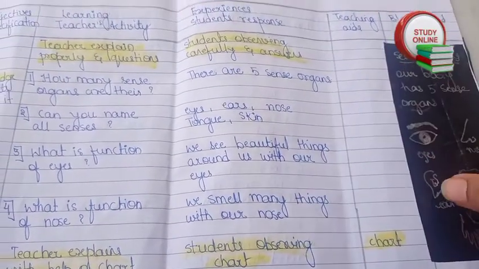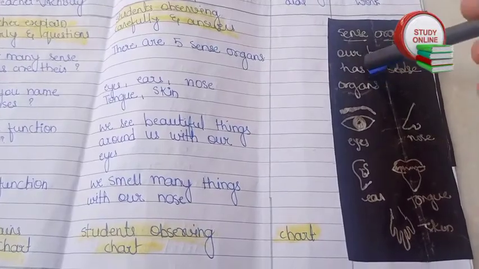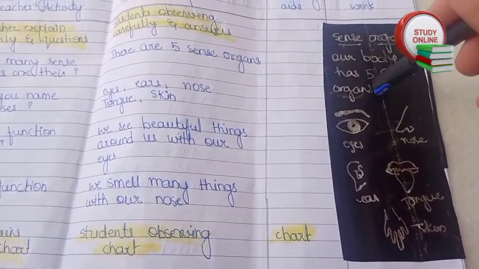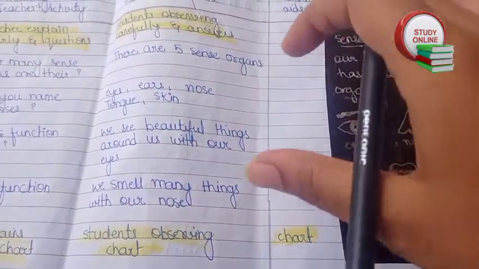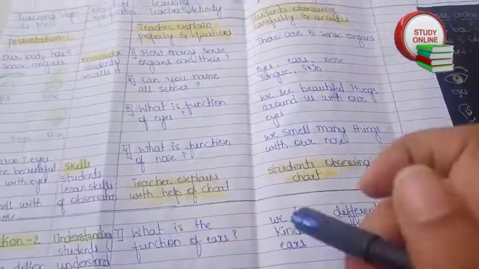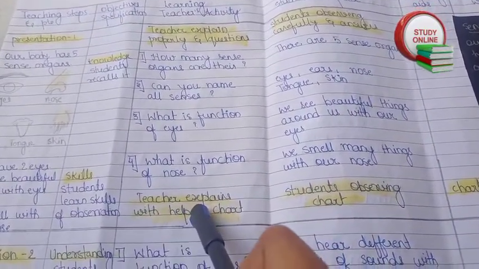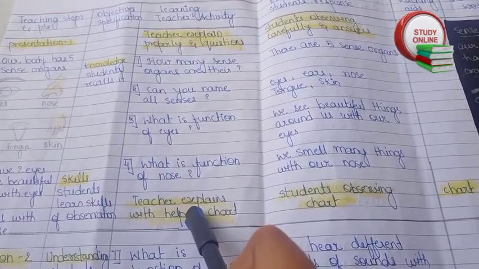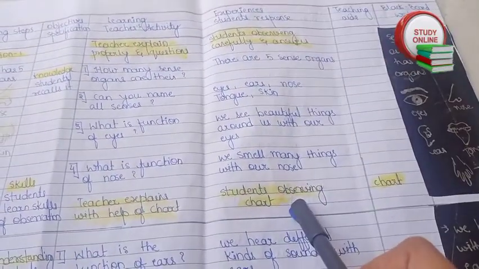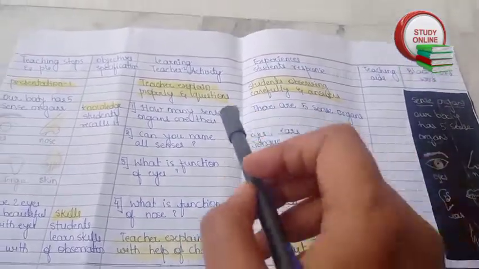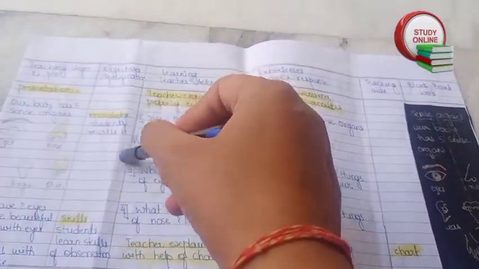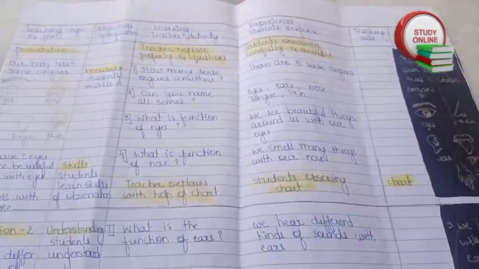This is the blackboard work. In the blackboard work you can see we can draw a diagram of eyes and everything. After explaining, we also have to use some chart to explain once again. Here you can see the teaching aid chart, and knowledge. So these are the objectives and specifications.